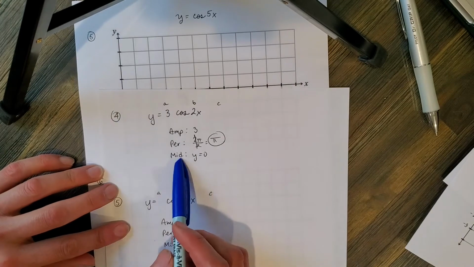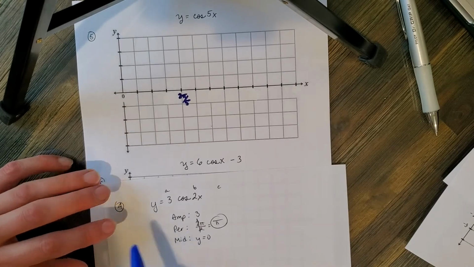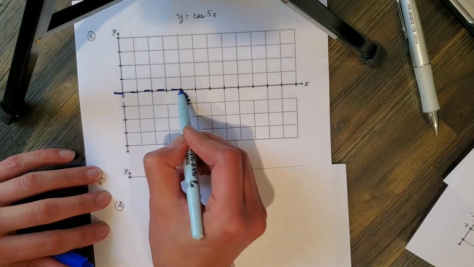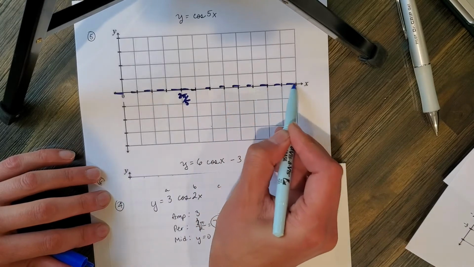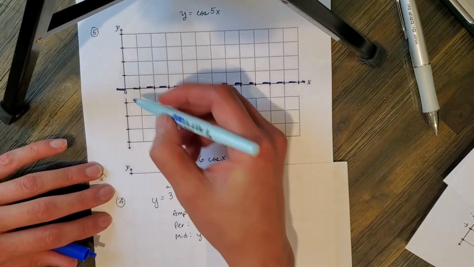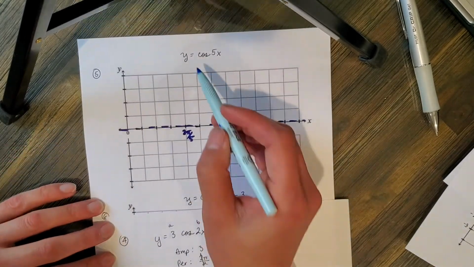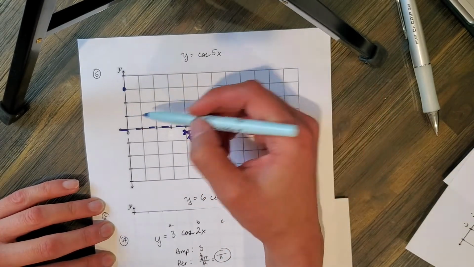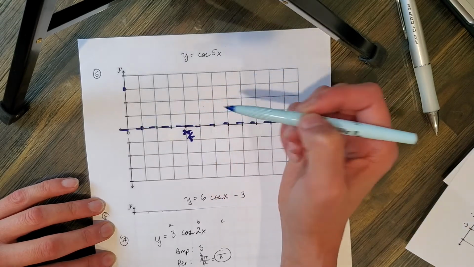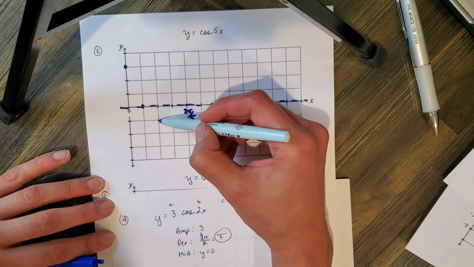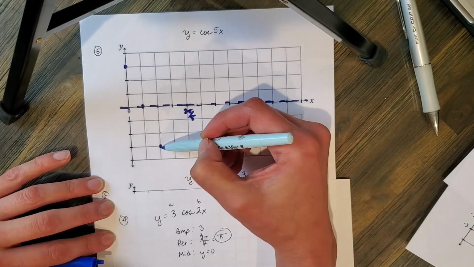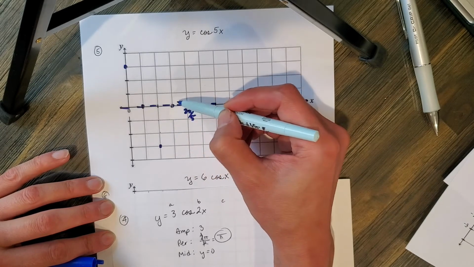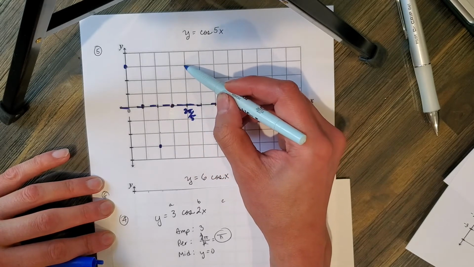And then our amplitude is 3 and our midline is 0. So again, we're going off of the middle line right here. And our amplitude is 3 again. So that means since it's a cosine, I'm going to start at the top. So 1, 2, 3. That's going to be where I start. On the next tick mark, I'm in the middle. On the next tick mark, I'm 1, 2, 3 down. And on the next tick mark, I'm back to the middle. And then on the last tick mark, I am at the top where I started.